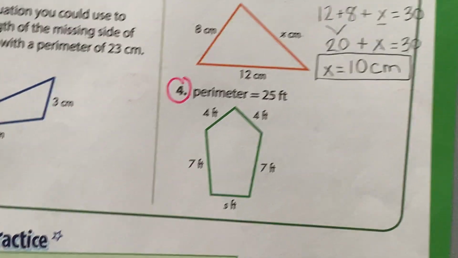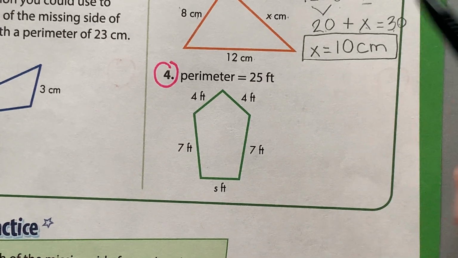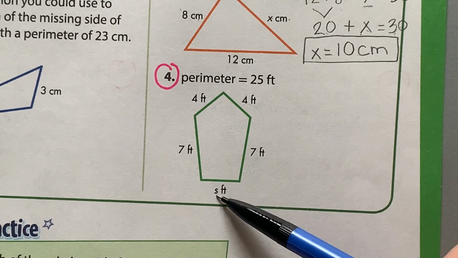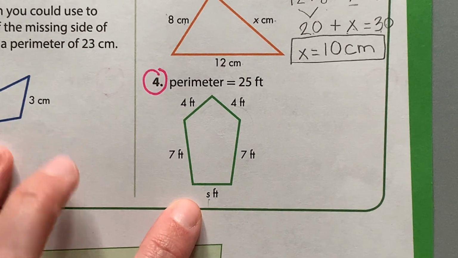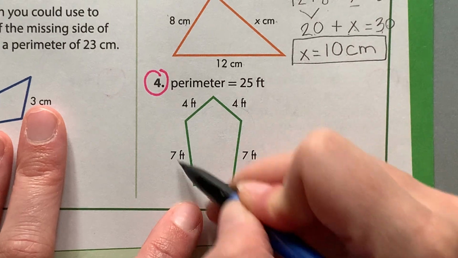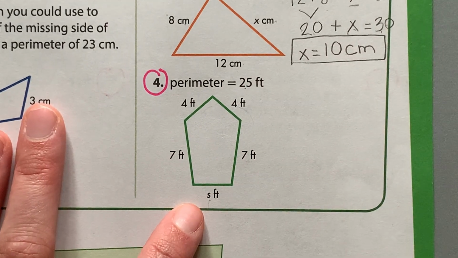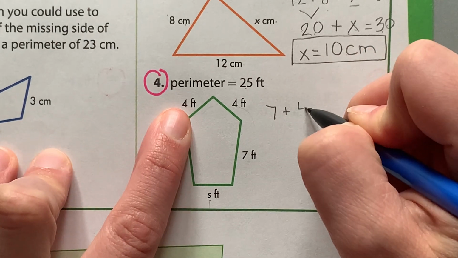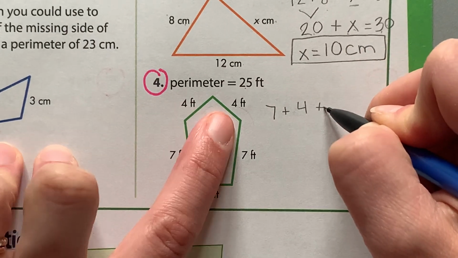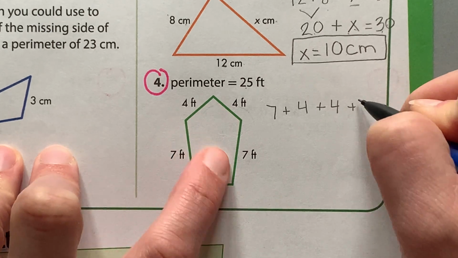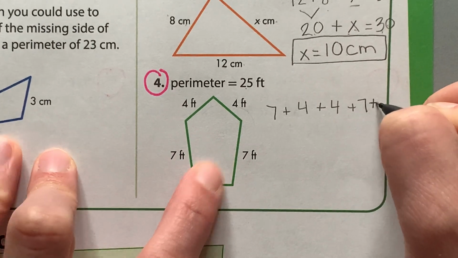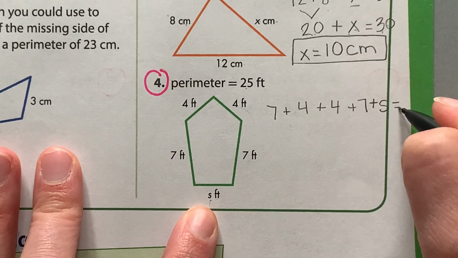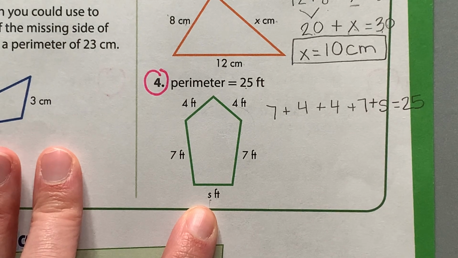Number 4, here you go. Number 4, we have a pentagon. It's a 5-sided shape, and we have to figure out what this side is. That's S. So to find out my answer, I need to add up all the sides equal to the perimeter. So it would be 7 plus 4 plus 4 plus 7 plus, I can't forget my one here that I didn't know, plus S equals 25.